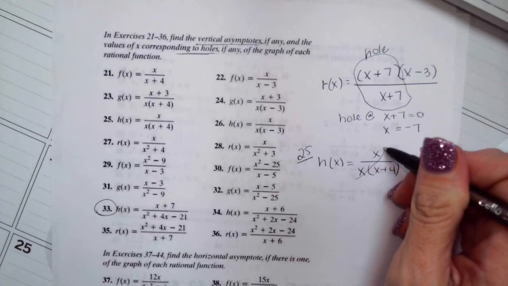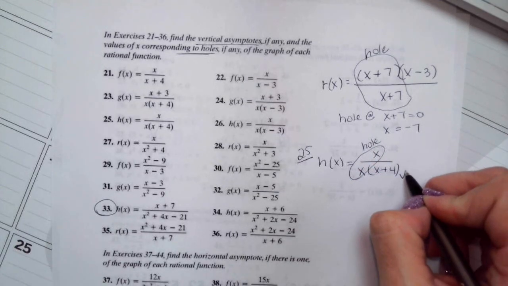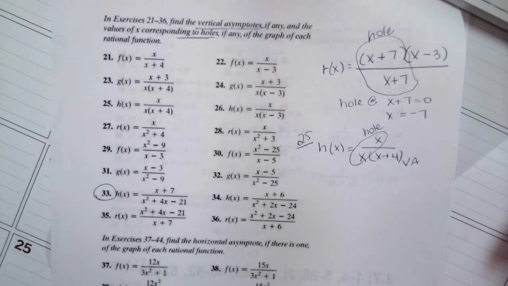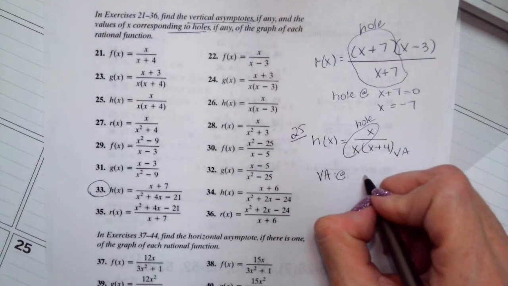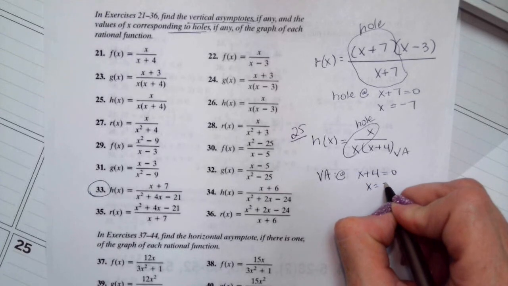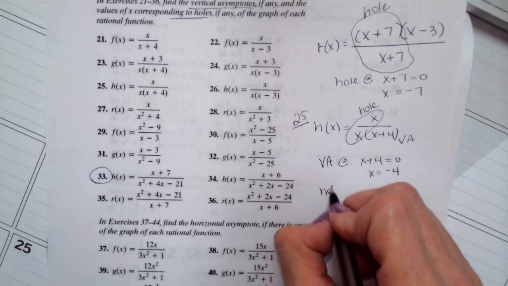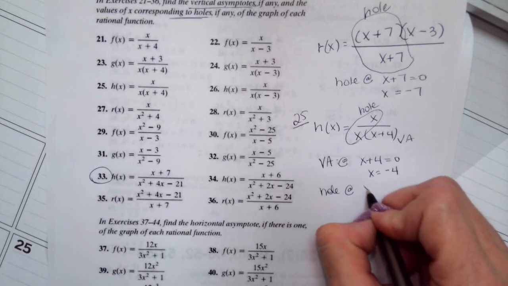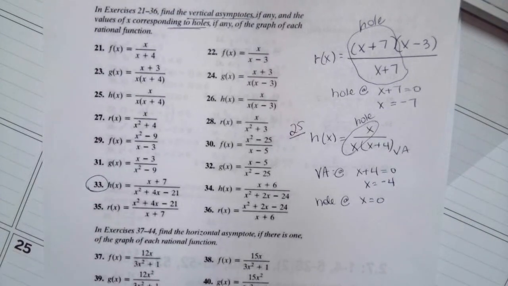Okay, so this is going to create a hole. This one is going to create a vertical asymptote. So then I have a vertical asymptote at x plus 4 equals 0, or x is -4, and we have a hole at x equals 0, which is just x equals 0.